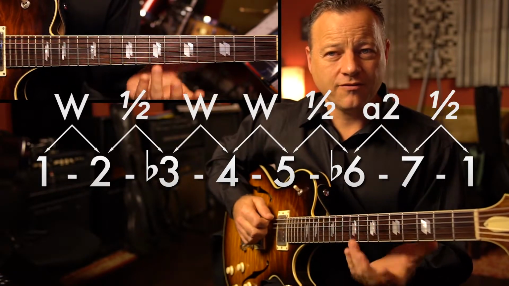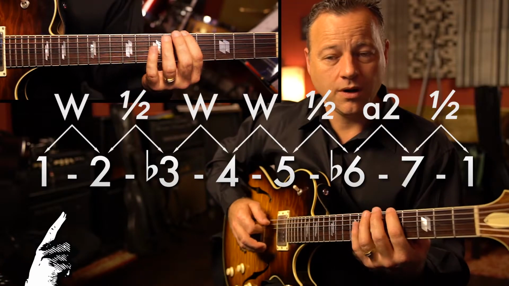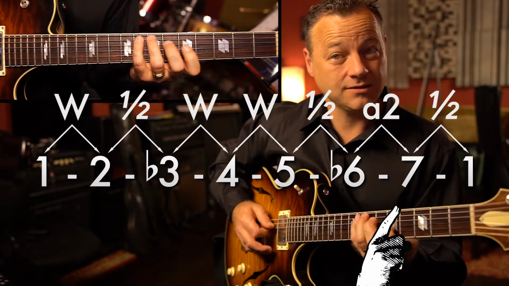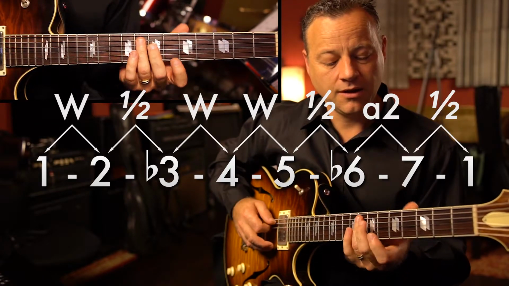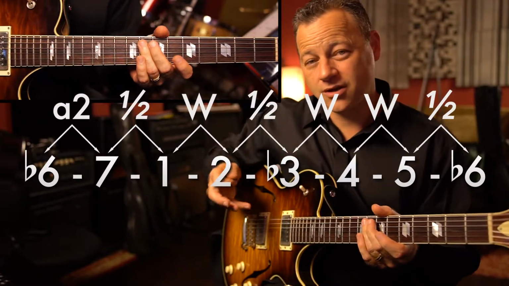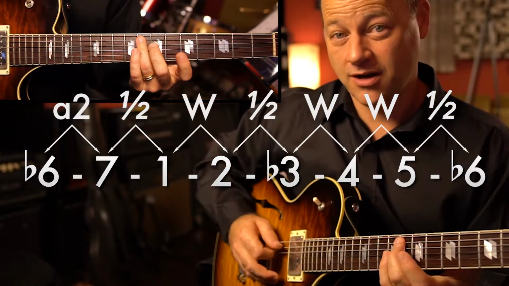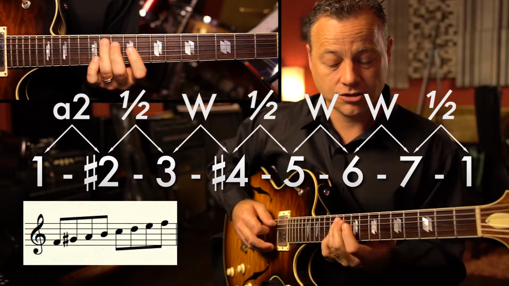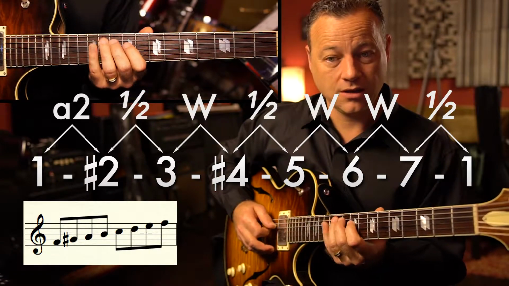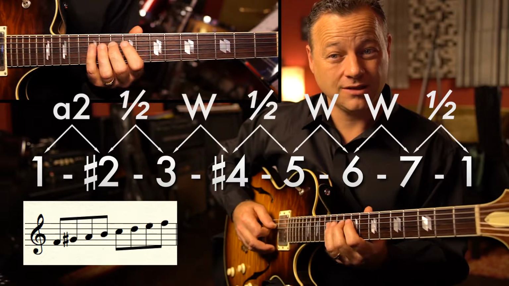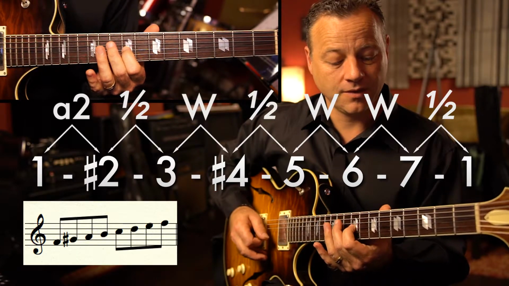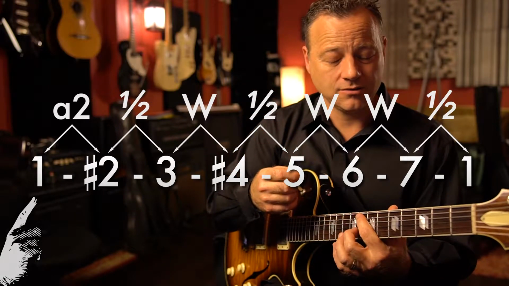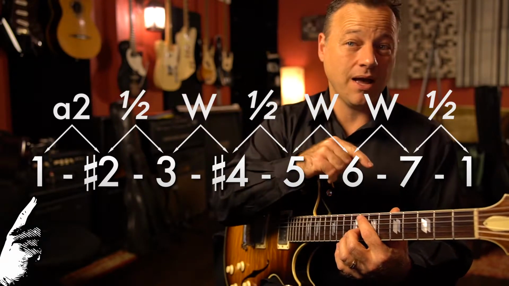But if you're thinking from the perspective of A, it's just 1, 2, flat 3, 4, 5, flat 6, major 7. Now, if we're thinking from F, we want to change those numbers. Instead of starting on the flat 6, we want to call that 1. So it's going to be 1, sharp 2, 3, sharp 4, 5, 6, and major 7. So now the F is the center of gravity. So we're defining everything by F instead of by A.